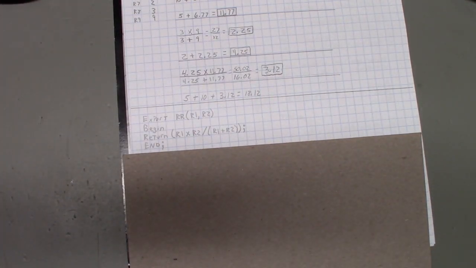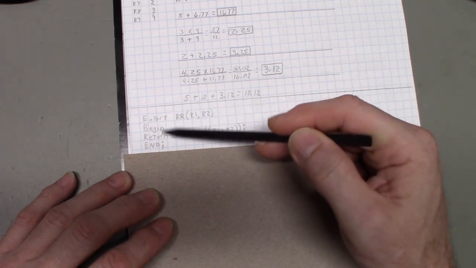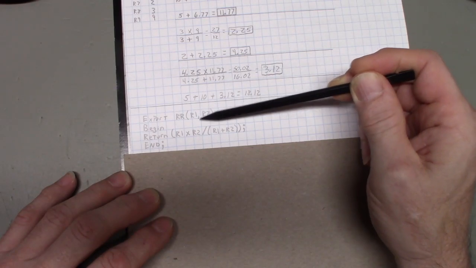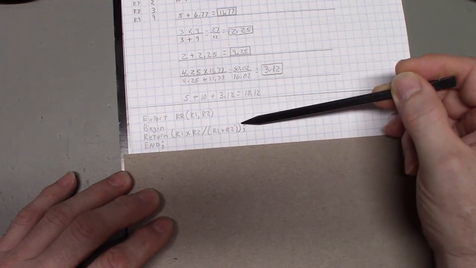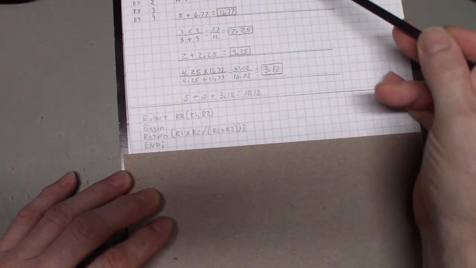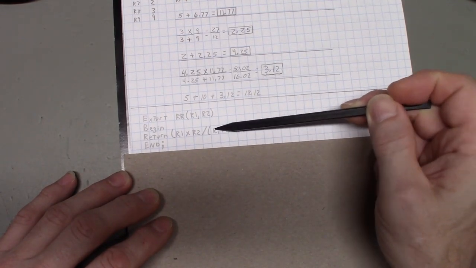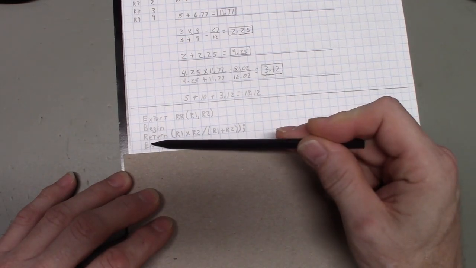Depending on what calculator you're using, the programming language can be completely different. It would be completely different on a Casio, because they use Casio basic programming. But on the HP Prime, with just this simple little program: export RR, open parentheses, R1, R2, close parentheses. Begin, return, there's our actual formula from up top there, R1 times R2 divided by the sum of R1 plus R2. Close parentheses and then a semicolon, end semicolon.